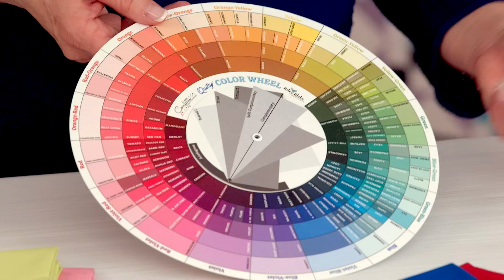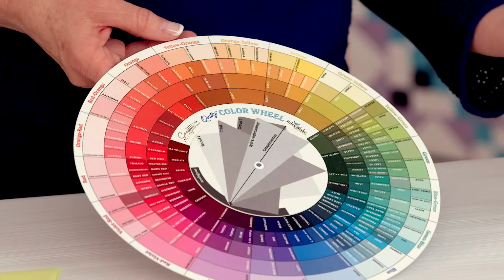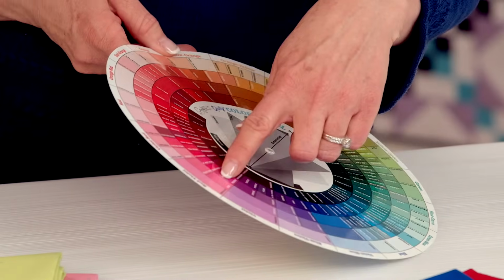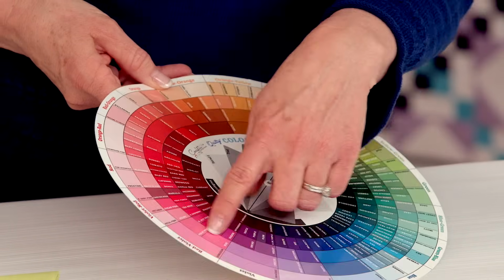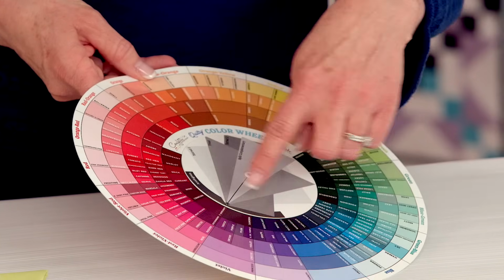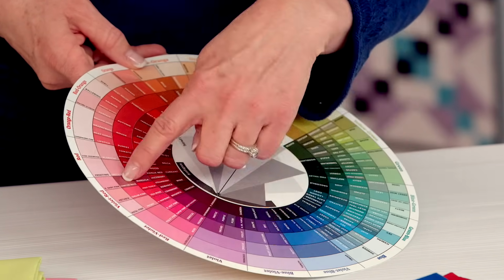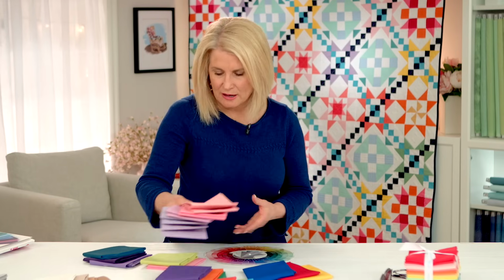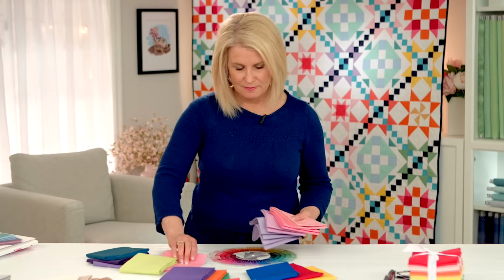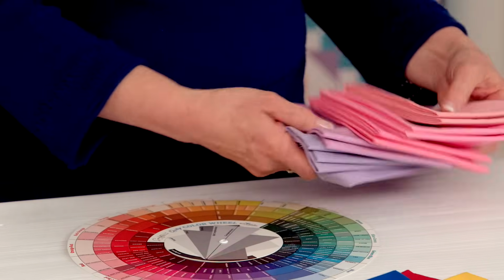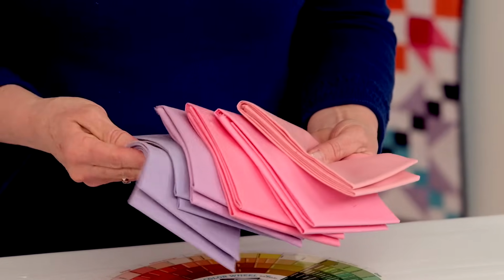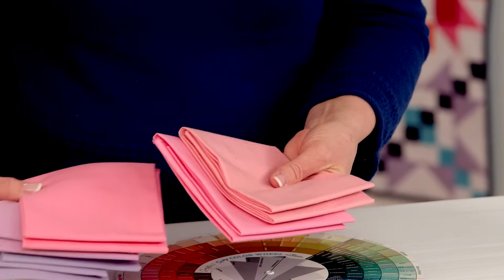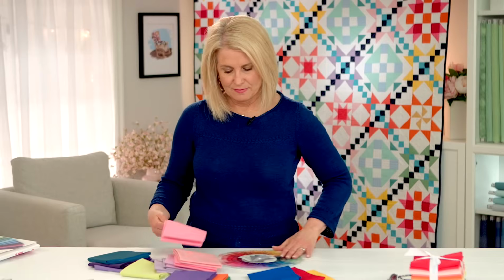Now let's talk about analogous. And what analogous colors are is colors next to each other on the color wheel. So we're going to keep that pink right there, and we're going to pull these colors above here in the same value, the second level down, analogous colors. So this is what analogous colors would look like. And that might be an interesting color combination for a quilt. See if it's pleasing to your eye. We've got, that's our pink, so that's analogous.